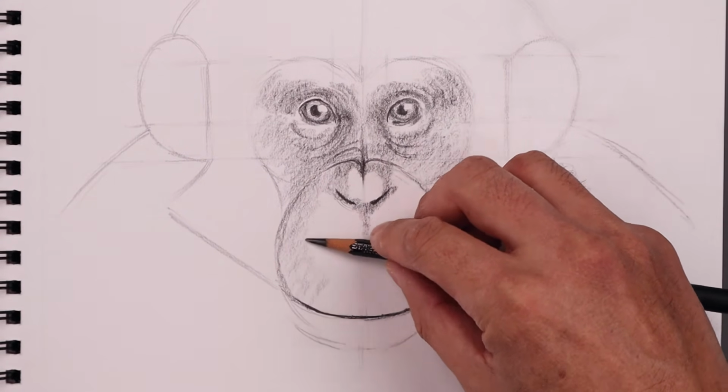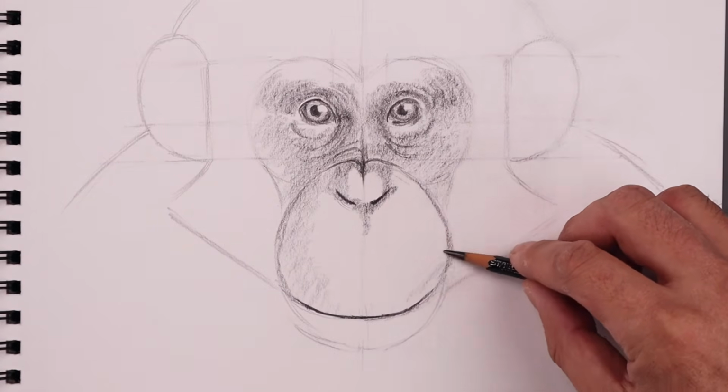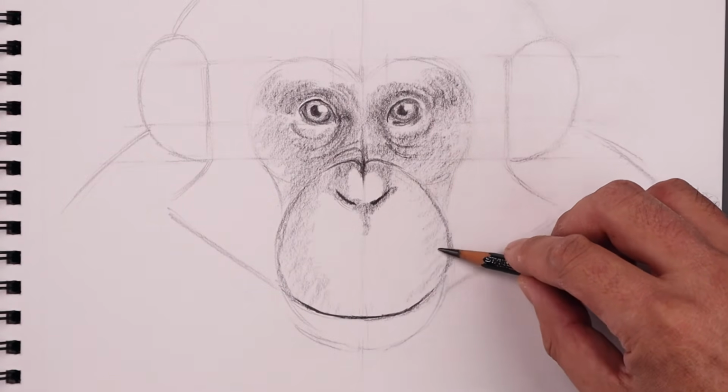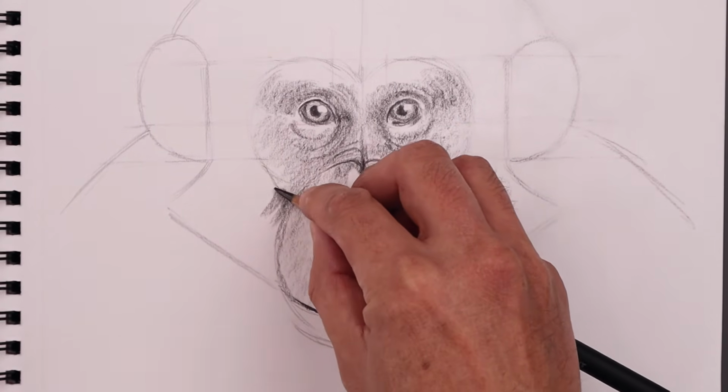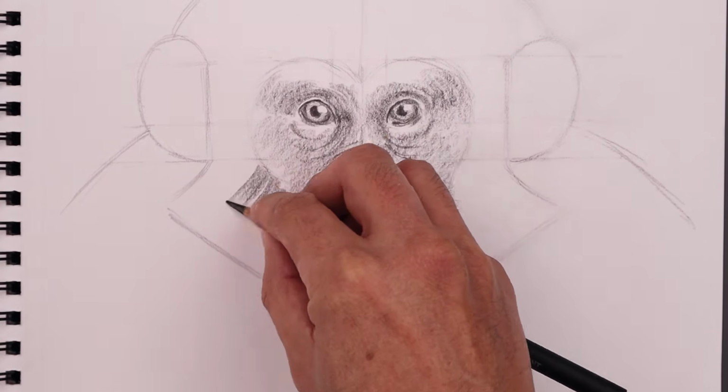And adding a soft shadow along the inside. And we'll pull that fur texture from the cheeks coming down and then out.